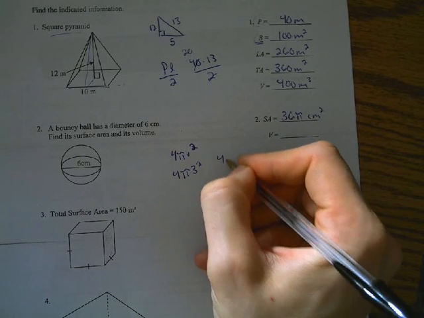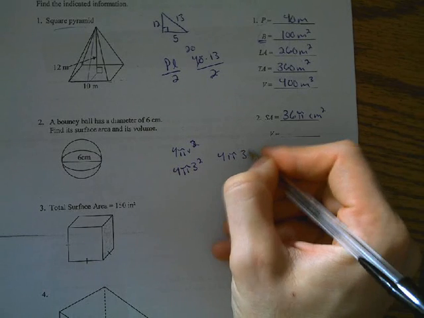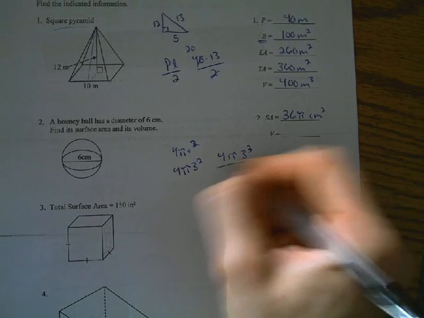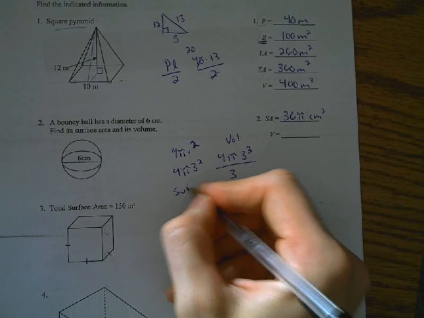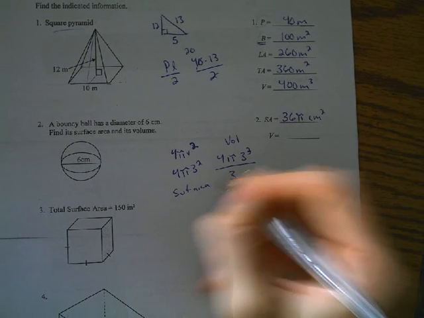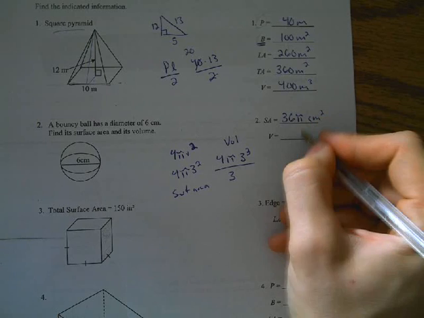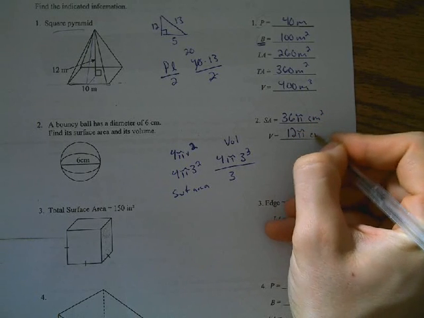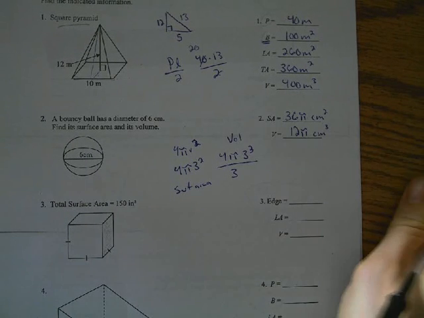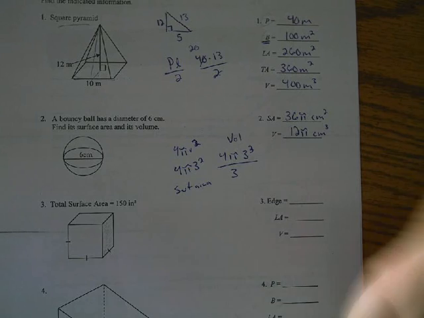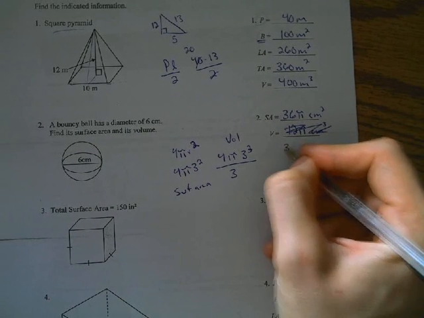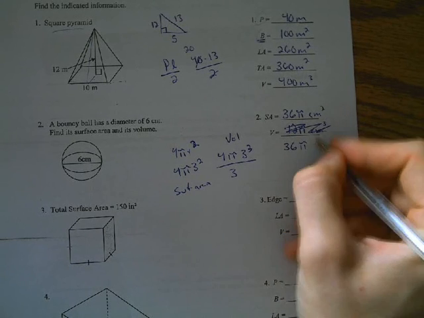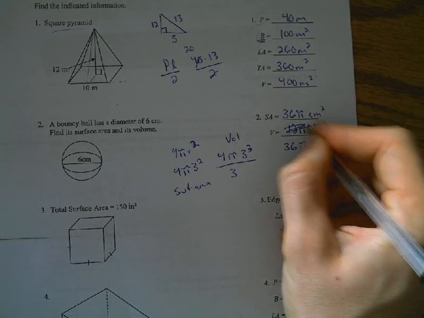Really no way to get around using that formula, so I've got 4 pi r cubed over 3. This is the volume. So I've got 9 divided by 3, which is 3 times 4. It's going to be 12 pi centimeters cubed. Just like that. Oh, 27. Gracious. So 27, that's going to be 36 pi centimeters cubed. Alright, onward to the next problem.